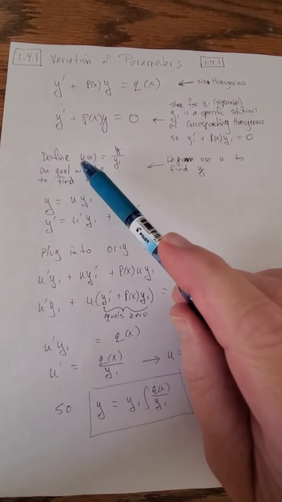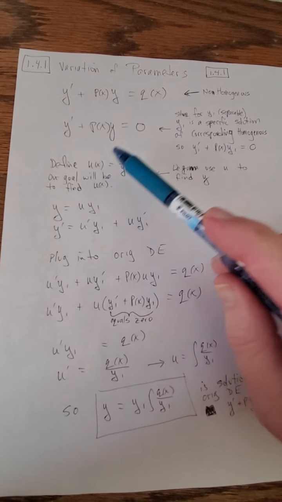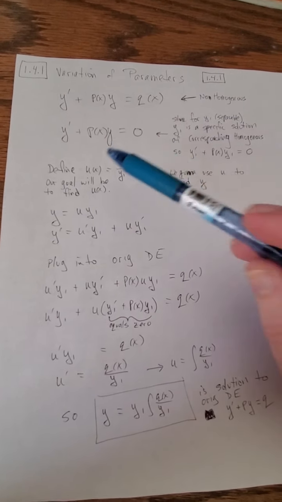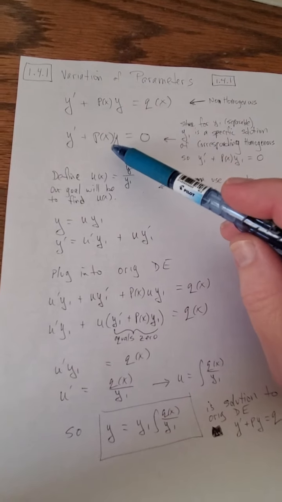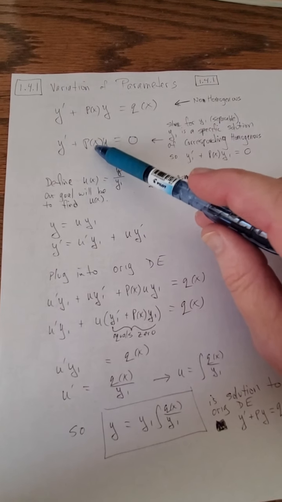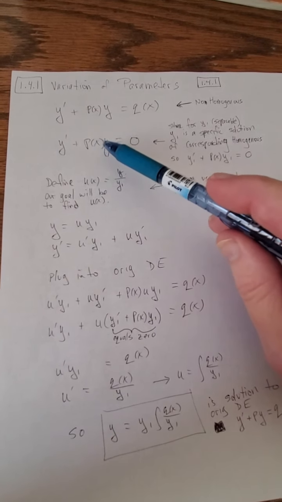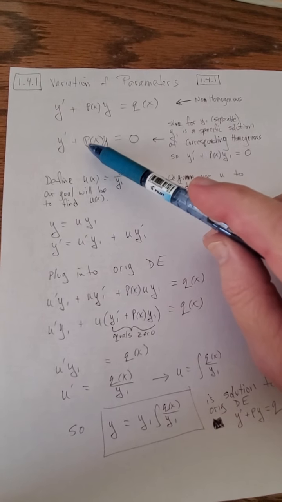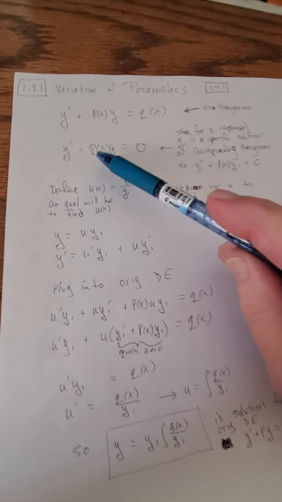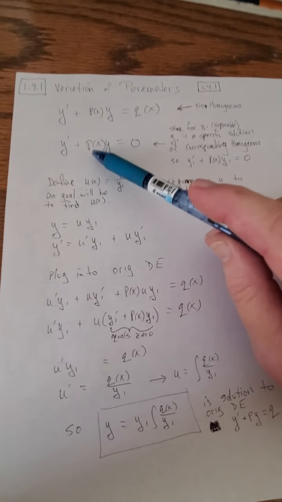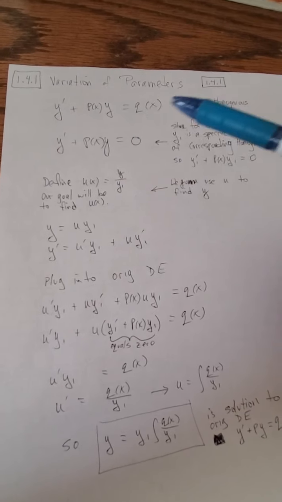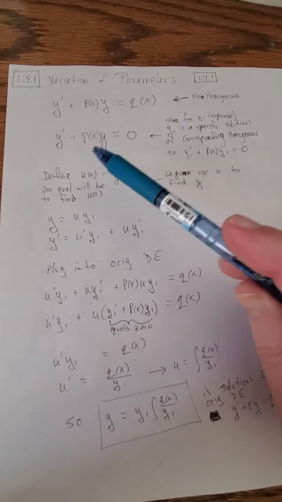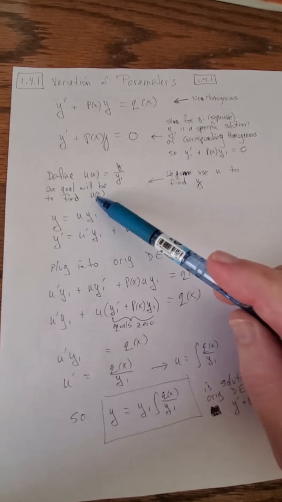Anyway, I want to define a new function u such that u of x is equal to y of x over y1 of x. What is y1, you ask? Y1 is the solution of this homogeneous differential equation, and it's easy to find y1 because this differential equation here is separable. So we could solve it by separating variables, separating the x's and the y's, and get our solution. Anyway, once we have y1, y divided by y1 is now called u of x, and our goal is going to be to find u of x.